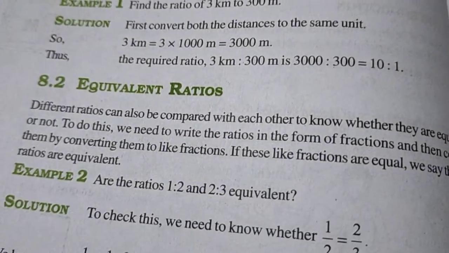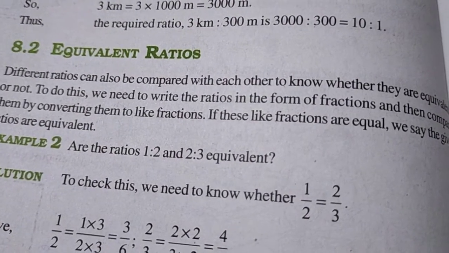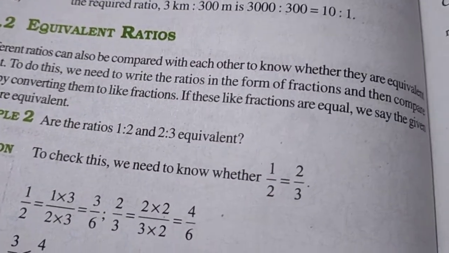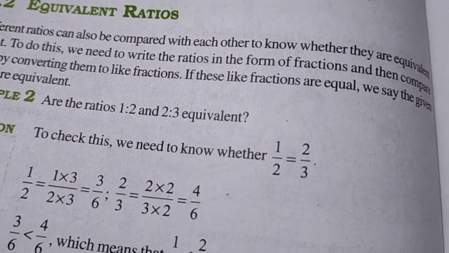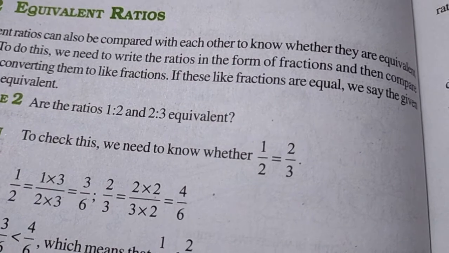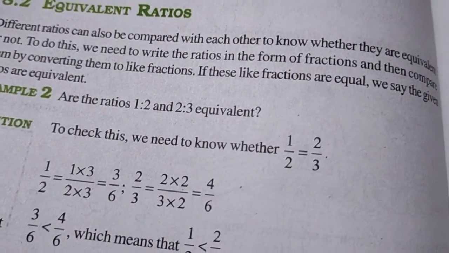So now equivalent ratios. Now you can compare different ratios with each other. So you can know whether they are equivalent or not. So for that you write the ratios in the form of fractions and then compare them by converting them to like fractions.